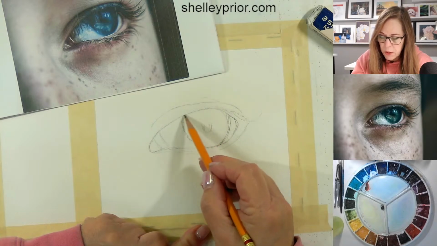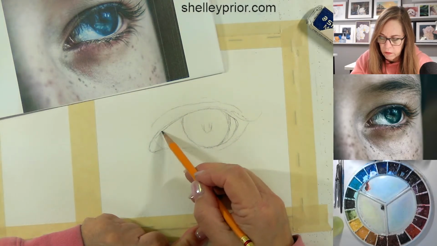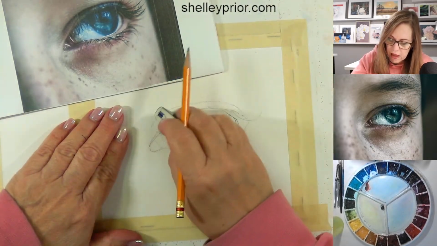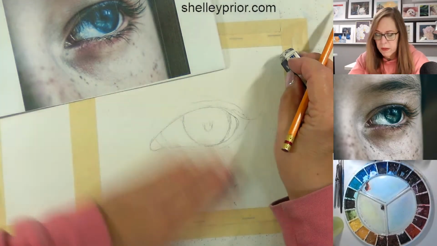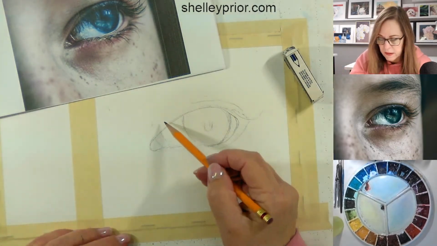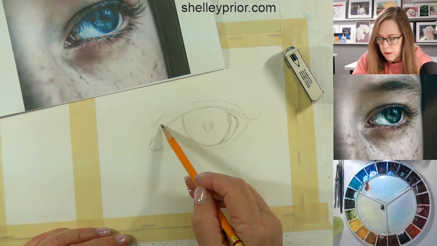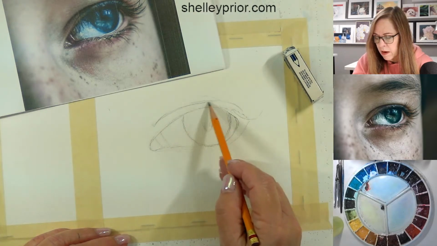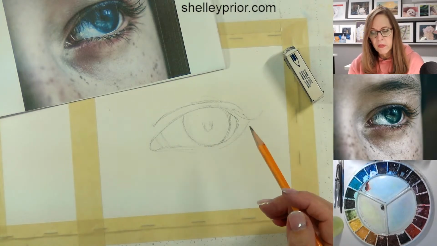But I'm still feeling like this is too curved. That feels a little better. Now, if I adjust that line, that means I also have to adjust the one above, because now there's too much space there. So it's a little bit of push-pull, making corrections as you go kind of thing, until you're satisfied that the structure is right.